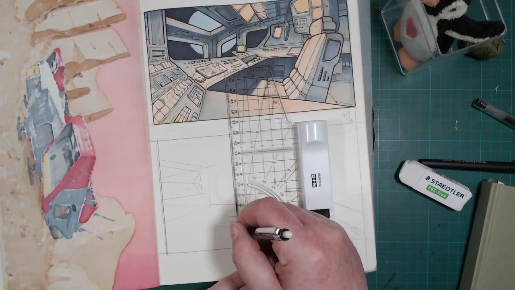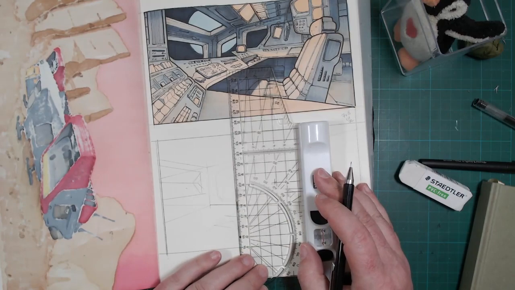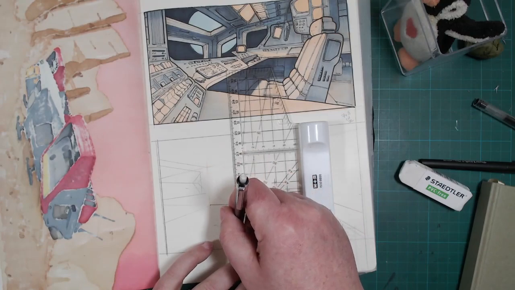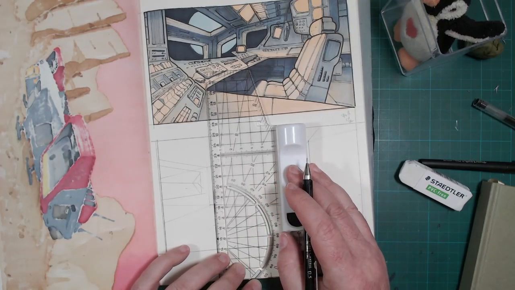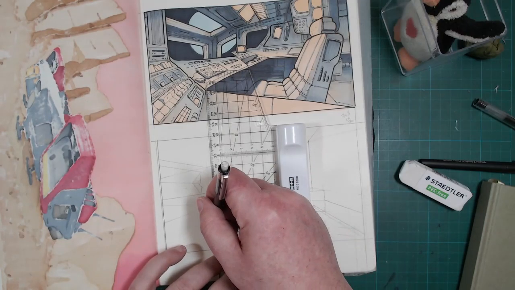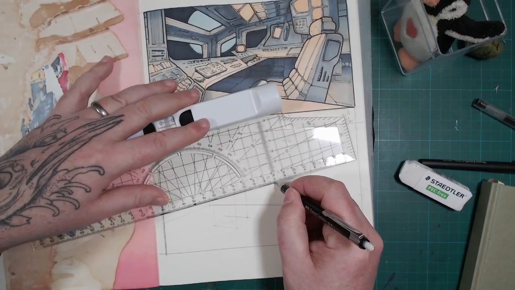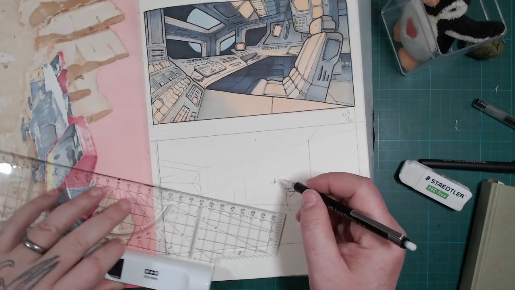Construction lines, I can't emphasize how important they are in this kind of drawing. They are your best friends. They are what allows you to make sure perspective is right, that proportions are right, and they avoid stupid mistakes. So I can't overemphasize how useful they are.